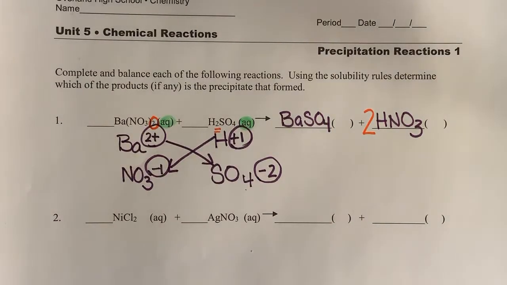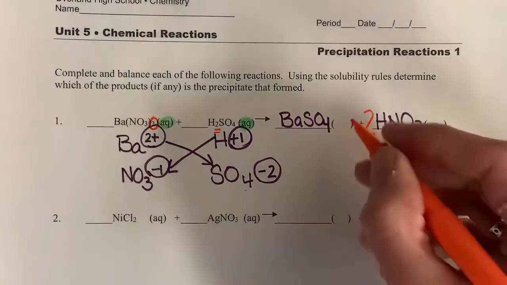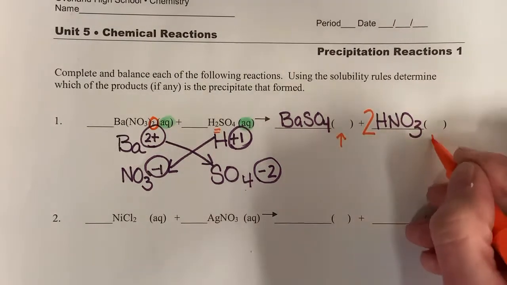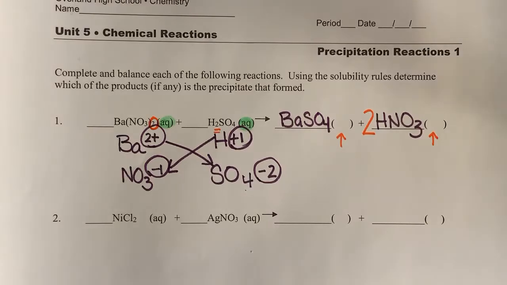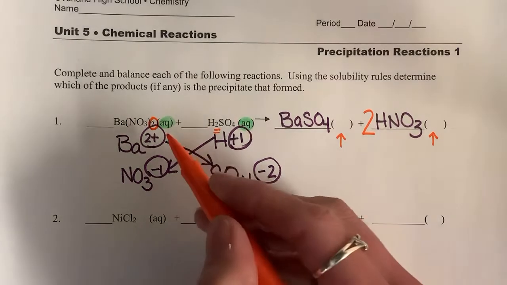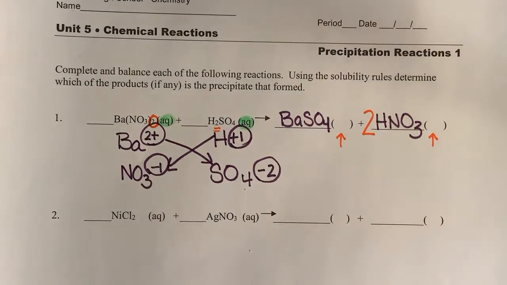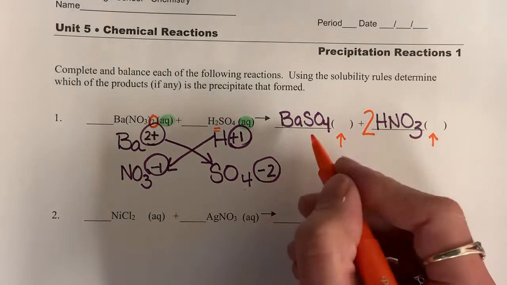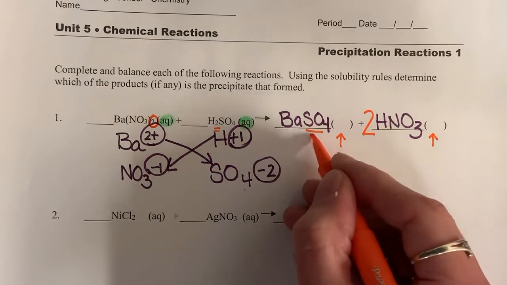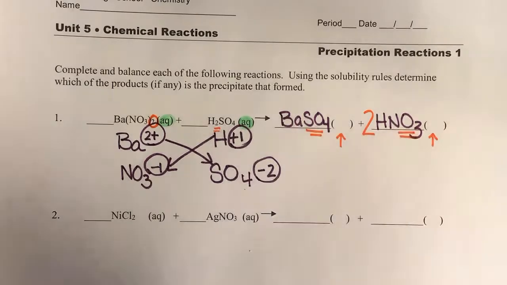Now for precipitation reactions, the states of matter are super important because the way I know that a precipitation reaction happened is I start with 2 aqueous compounds and one of them needs to form a solid. So I'm going to be using my solubility rules to figure out which one is the solid. I'm always looking at the negative ion.